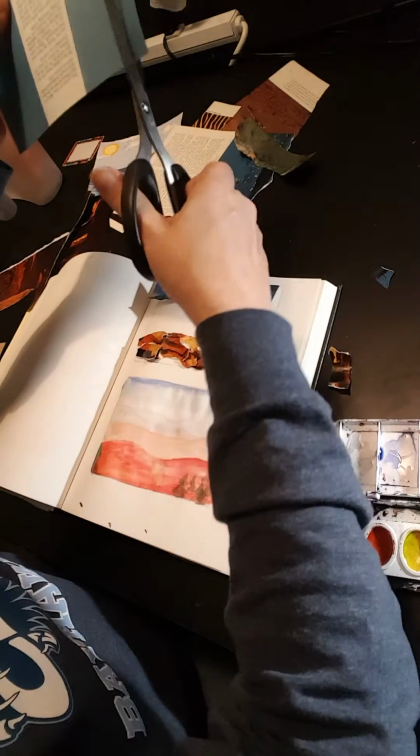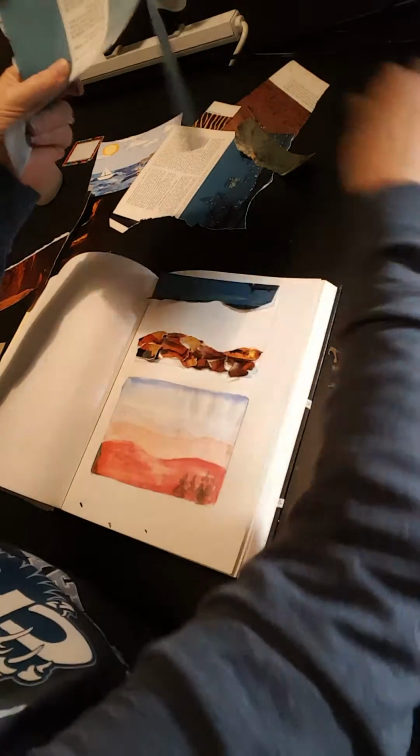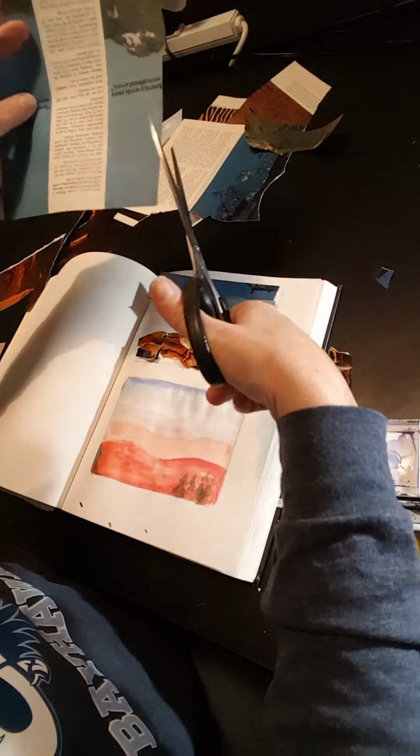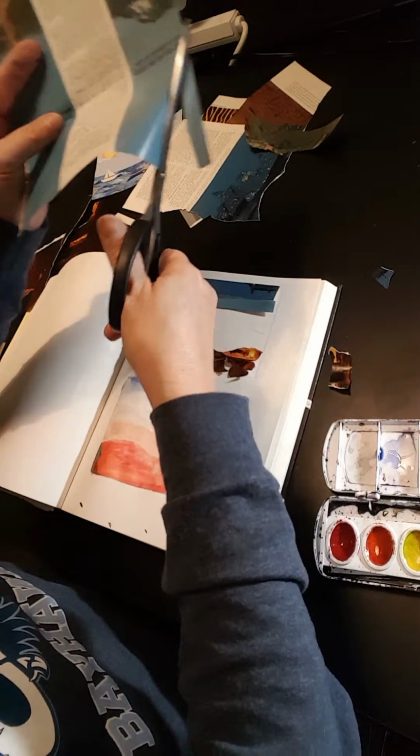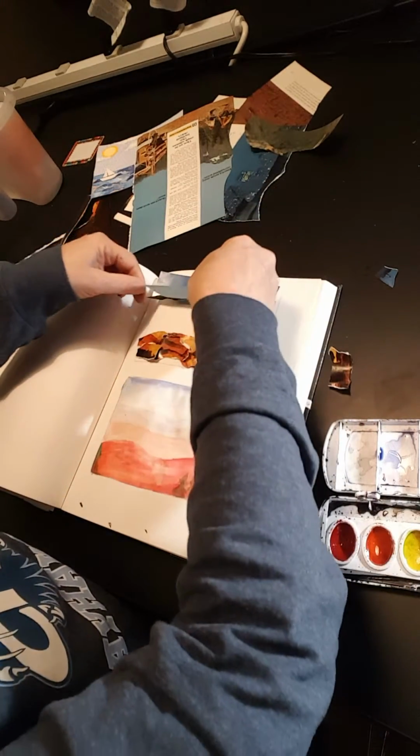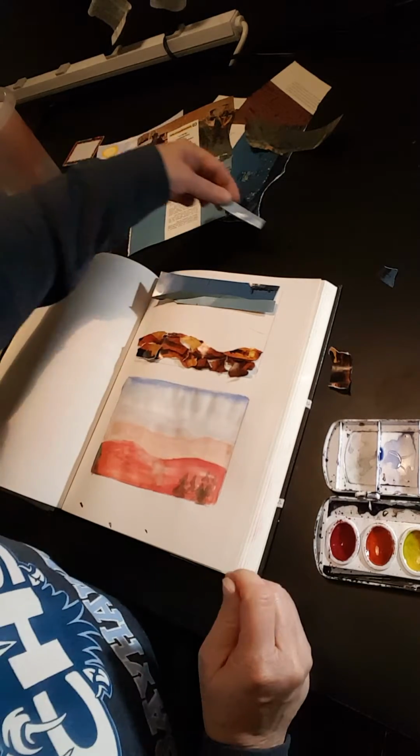Maybe I'll just show this cutting demo here. And as the sky gets closer here, it's going to get lighter. And then this blue here is even a little bit lighter. Or is that the same? It's about the same. So anyway, I can make that gradation with the blues.